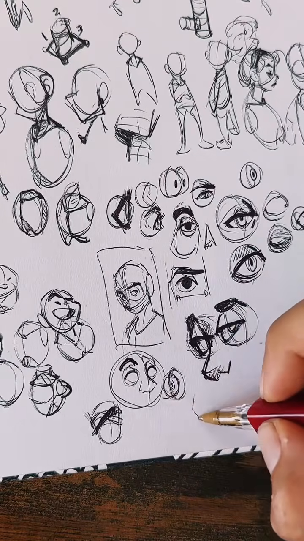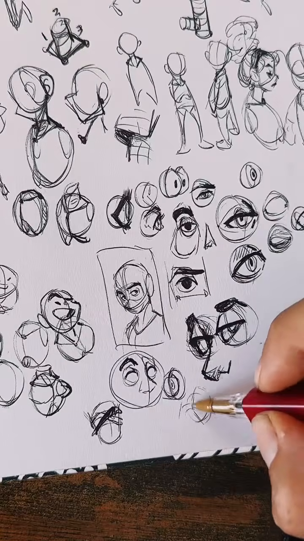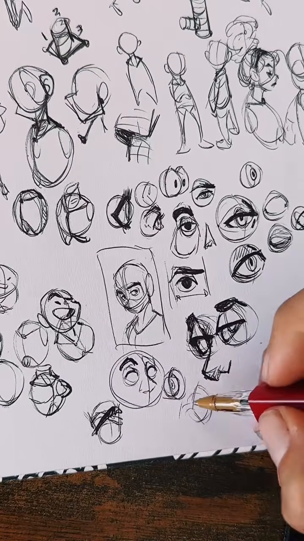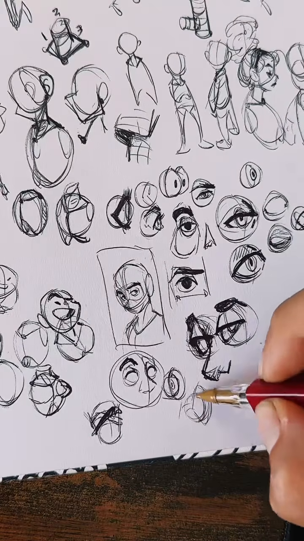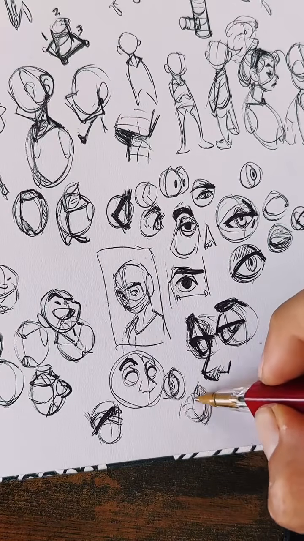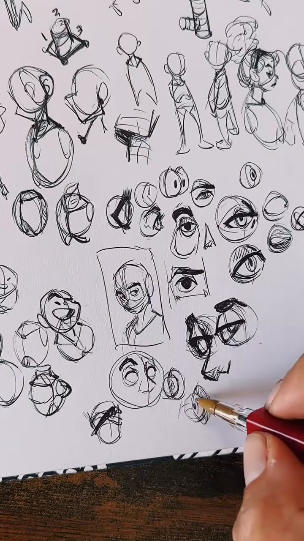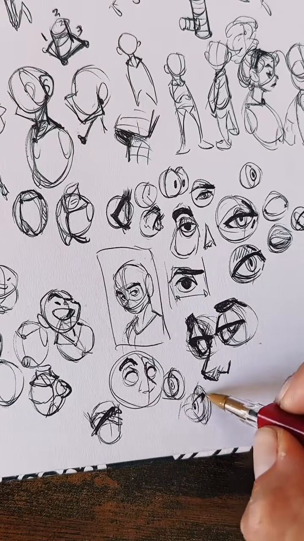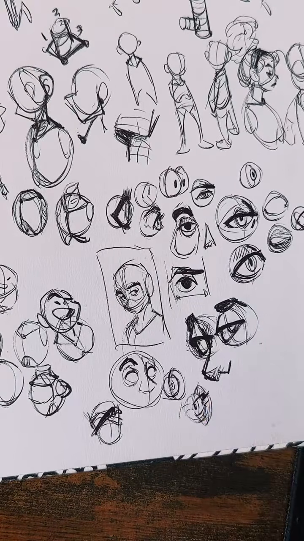So whenever the nose bridge is blocking your eye, think about your eye socket like a cup with a ball inside of that cup. Because that is how you have to see it if you want to learn how to draw these same shapes, but from a different angle.